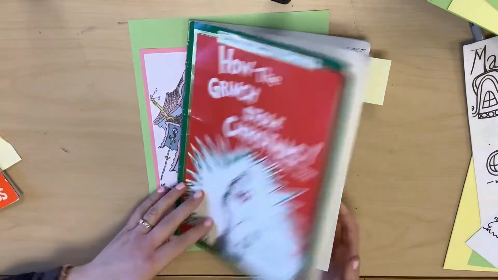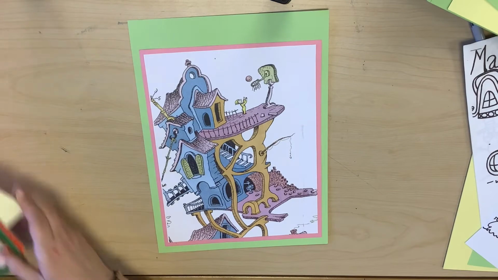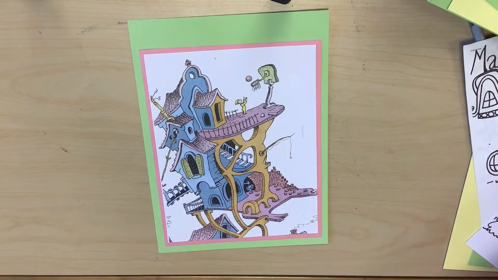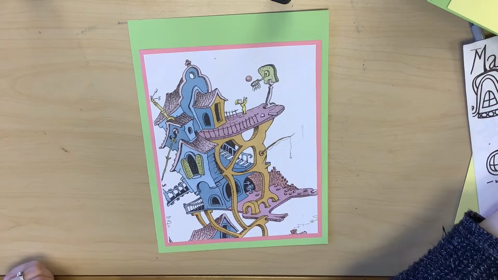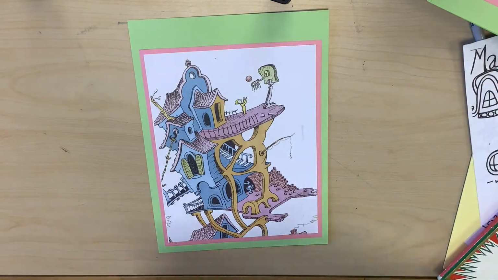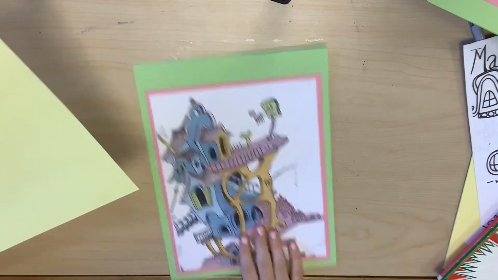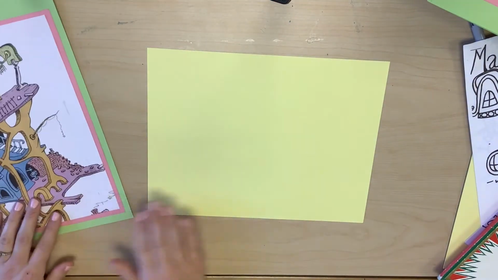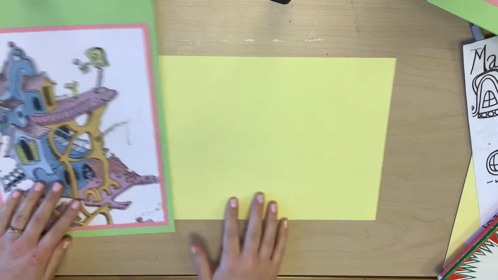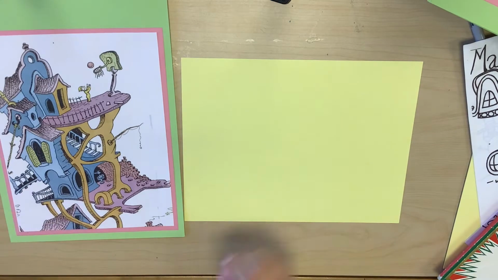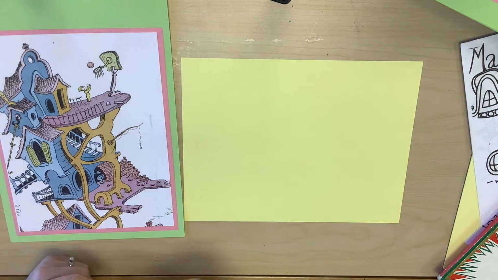Okay, so again, you are going to need a piece of paper. It can be a plain white piece of paper. It could be a colored piece of paper. I'm going to use yellow because, like I told you, I was going to be drawing a lot of inspiration from the places you will go. Okay, and then I'm going to use a Sharpie, but if you want to draw with a pencil first and then trace it, that is fine.